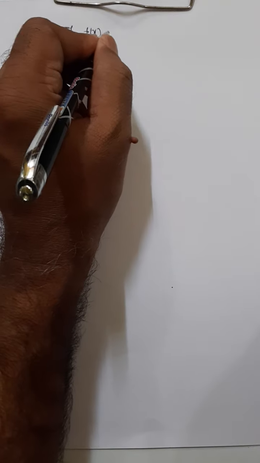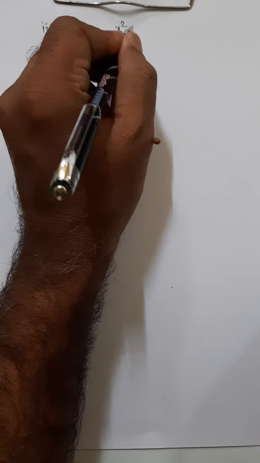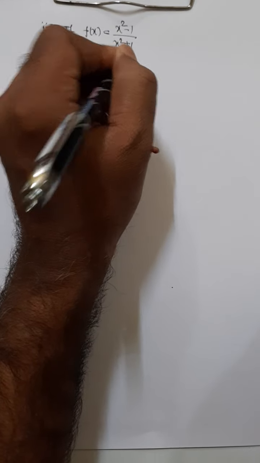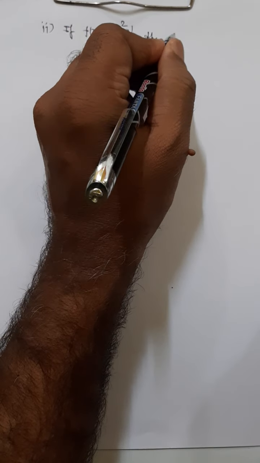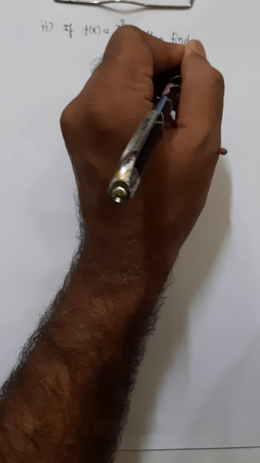Second example, suppose f of x equal to x square minus 1 divided by x square plus 1, then find f of minus 2.